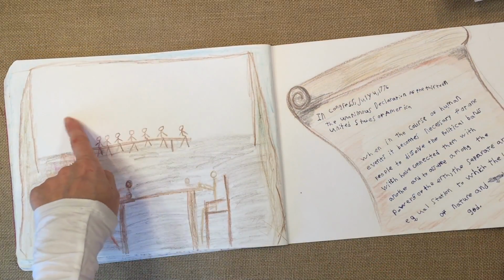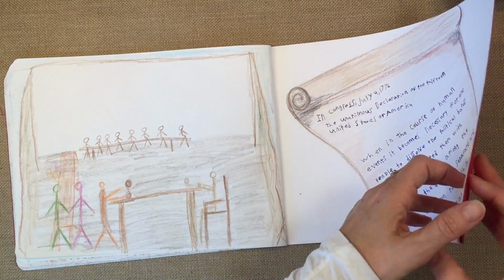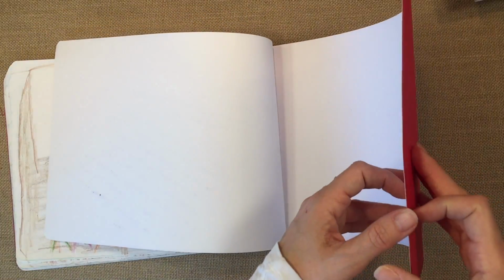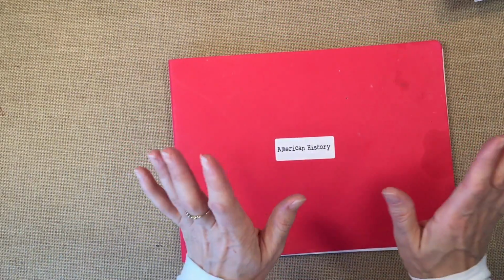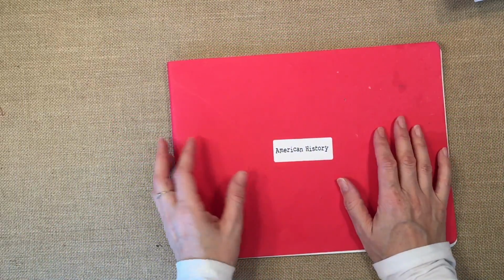So he just needs to do a little bit of writing here on the signing of the Declaration of Independence, and then he has, I think, 1.5 pages left, which we'll probably just leave unless there's something that he really wants to do, and then again we'll pick it up next year.